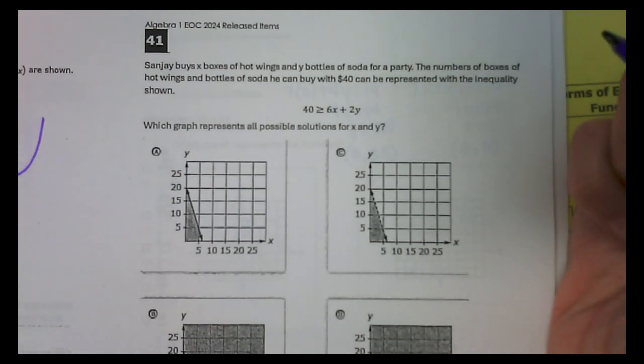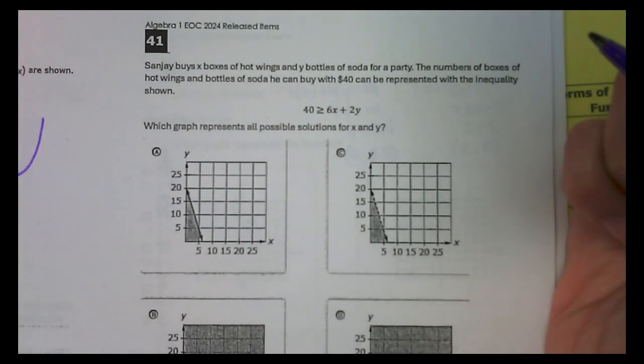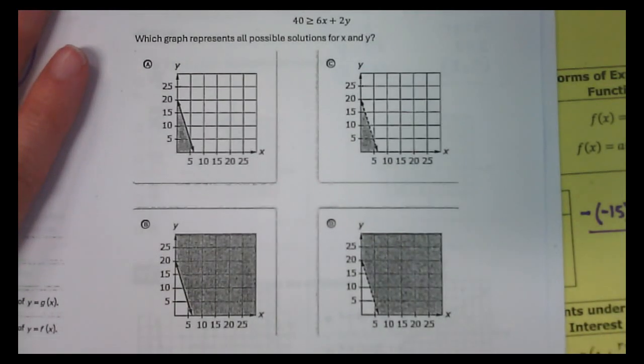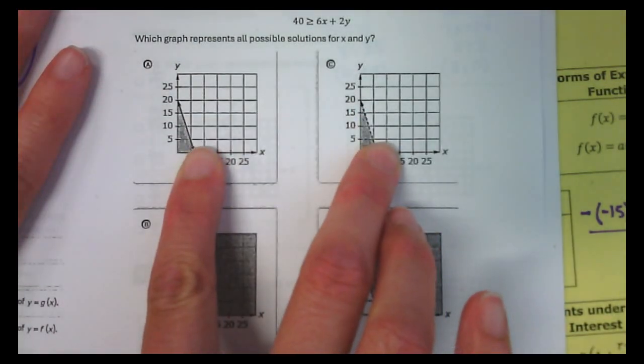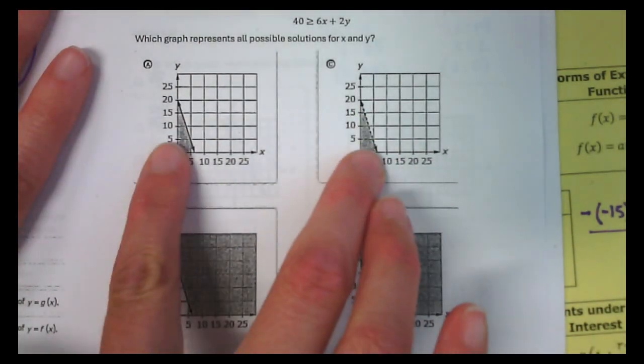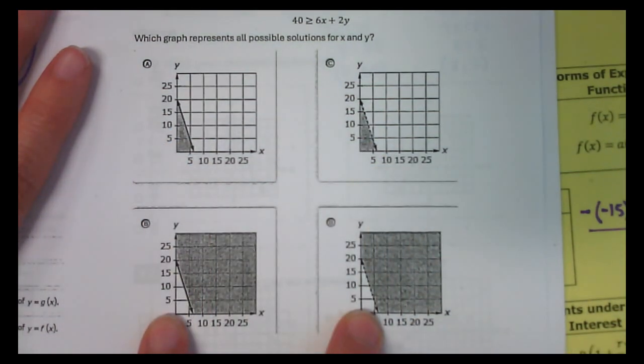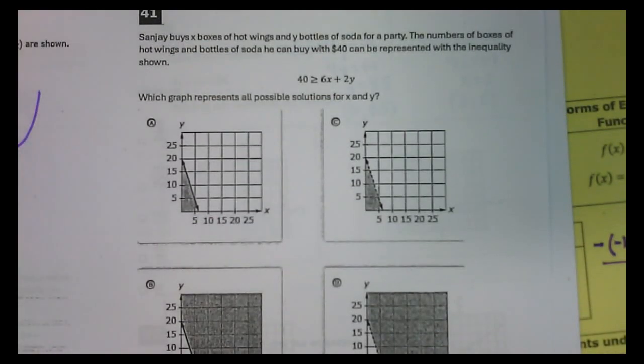So we can do a couple different things here. We could test some points. One point that's easiest to test, if we notice in our 4 graphs, 2 of them have 0, 0 shaded, and 2 of them have 0, 0 unshaded. That's going to be our easiest test.